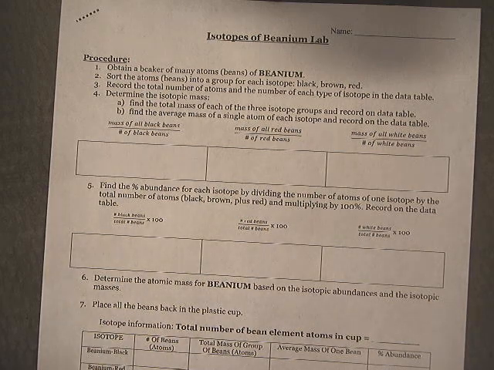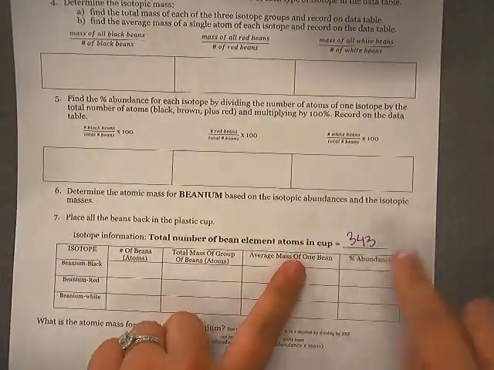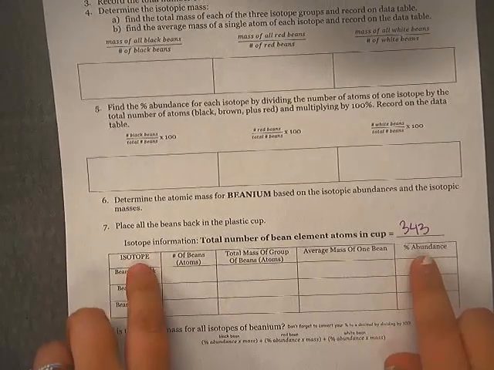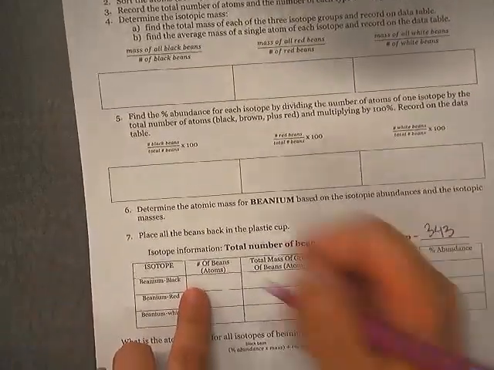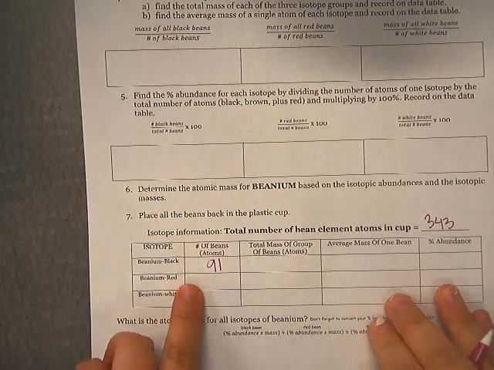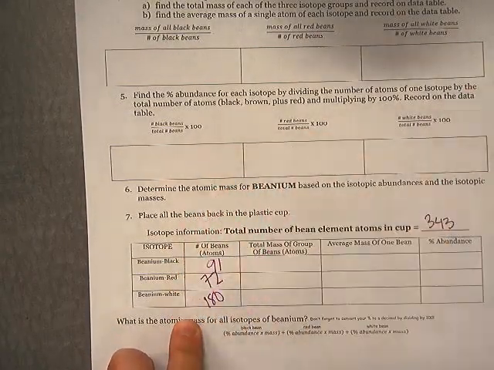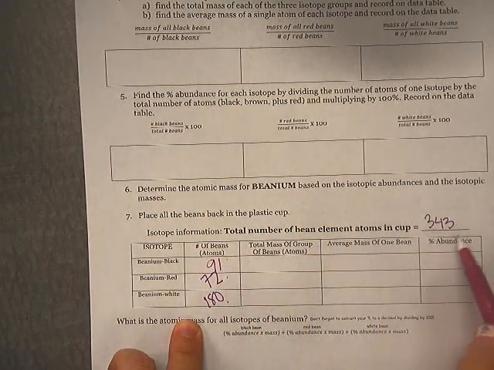In our isotopes of Beanium lab, you started with a beaker mixed full of different beans. So in my beaker I had a total of 343 beans. That is all of them, the black beans and the red beans and the white beans combined. So of those 343 beans, I had 91 black beans, 72 red beans, and 180 white beans. This number plus this number plus this number will add up to that number.